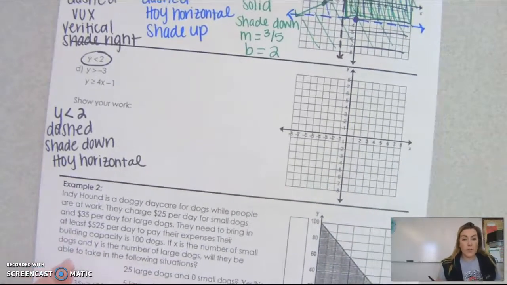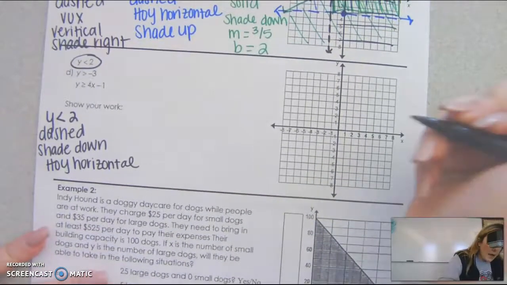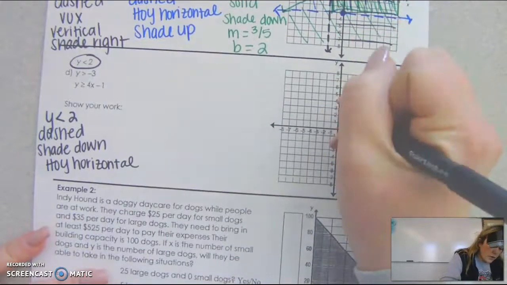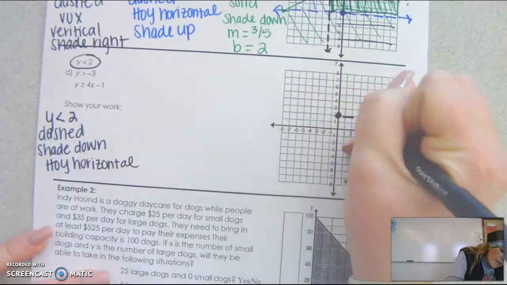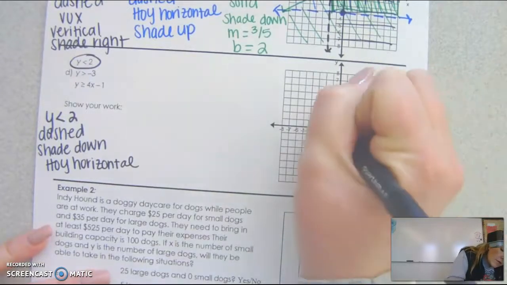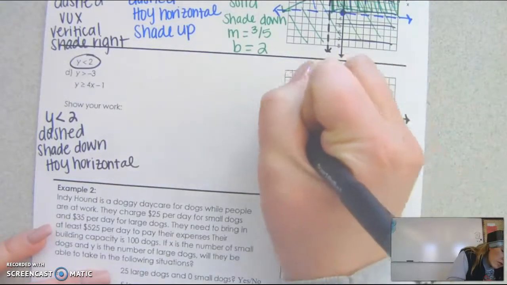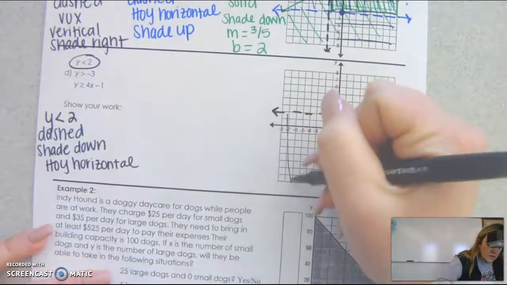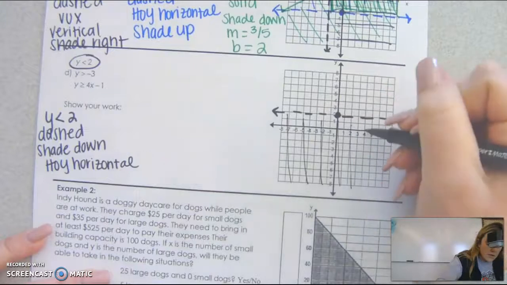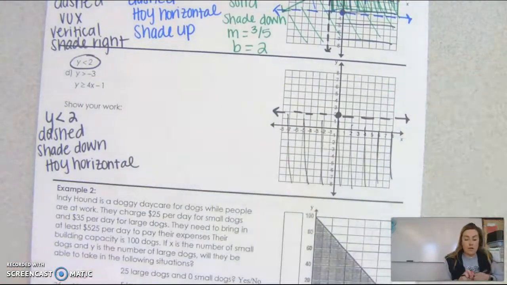So when I go to graph this line, I'm going to go to 2 on the y-axis, put in my dotted or dashed line, and I want to shade down. Keep it light until the very end.